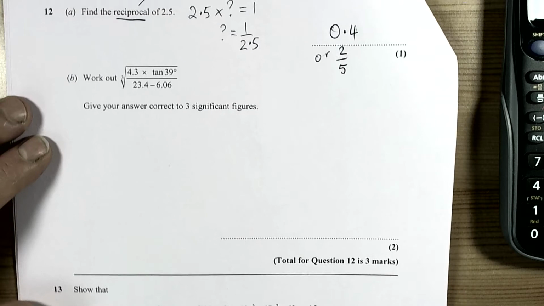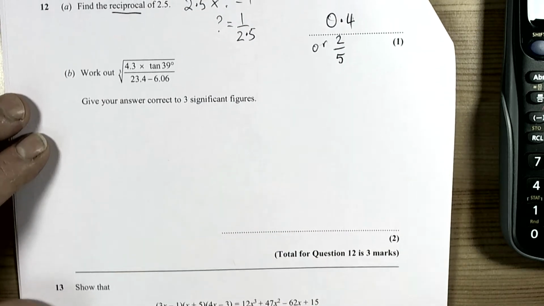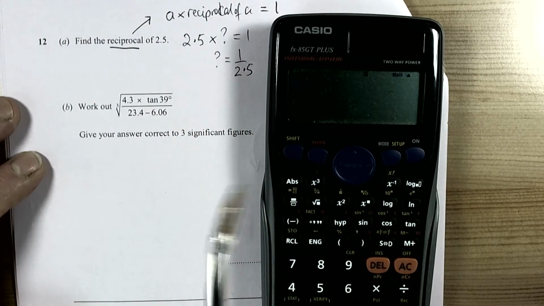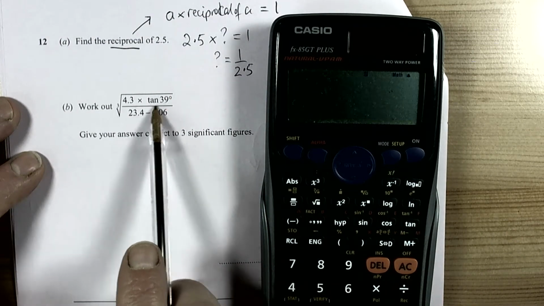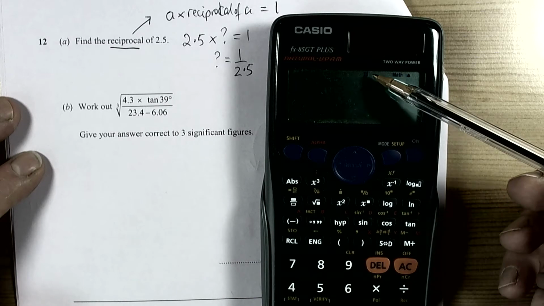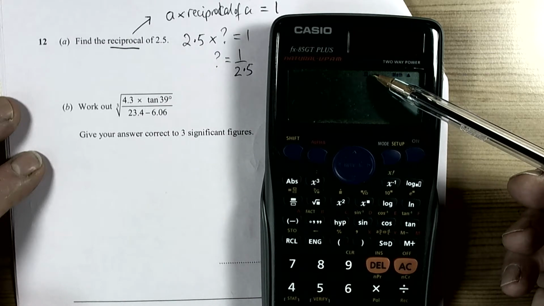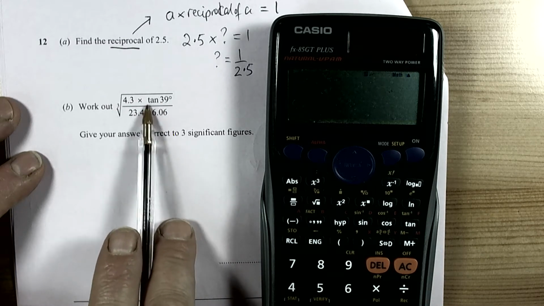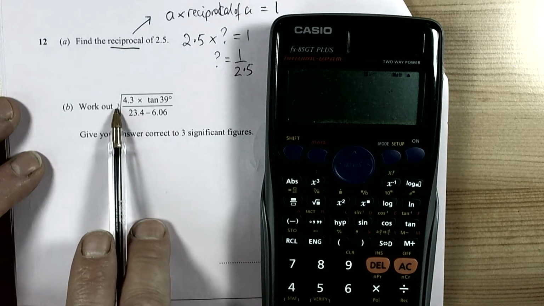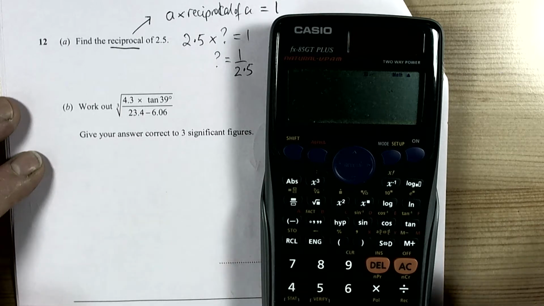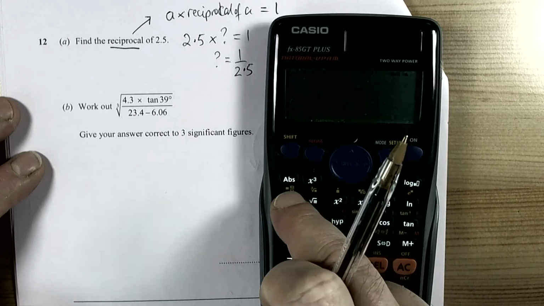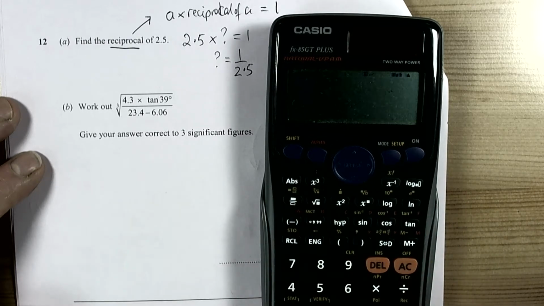Okay. The next part of the question is asking us to use a calculator efficiently. So basically we've got to make sure our calculator is working in degrees mode, because this is about tangent functions. So we make sure it's got the letter D on the screen, or it's got the word deg. And it's asking us to work with a fraction, so we're going to use our fraction key, and it's asking us to do the cube root of that fraction. So the first thing we're going to do is bring up the cube root. We're then going to put a fraction inside that cube root, and then we're going to type in exactly what we see on the exam question.